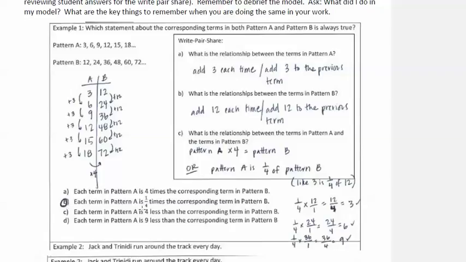Each term in pattern A is 4 less than the corresponding term in pattern B. Well, that's not true because if I subtract 12 minus 4, I don't get 3, so that can't be true. Each term in pattern A is 9 less than the corresponding term in pattern B. Let's see. 12 minus 9 is 3. Ooh, that's interesting. That works out.